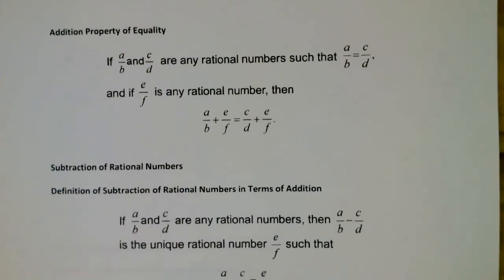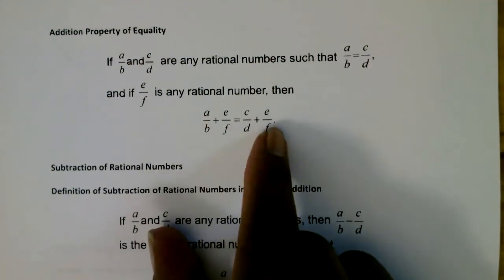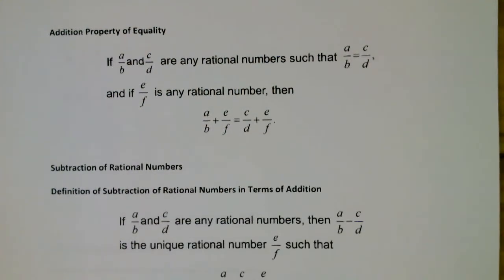And still, the equality will be true. Okay. And that's the same as just for whole numbers. A is equal to c, and let's say b is some number, I can add b to both sides. The same thing here, I can add e over f to the left side and e over f to the right side.